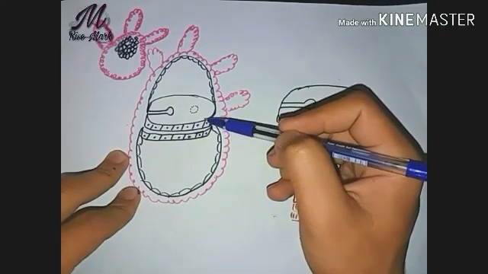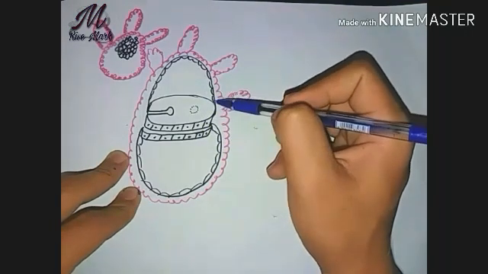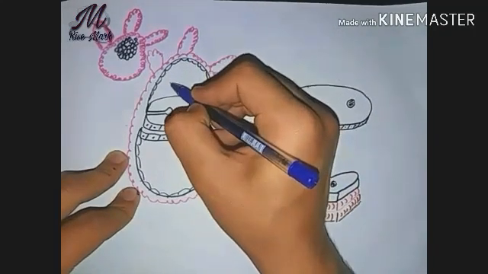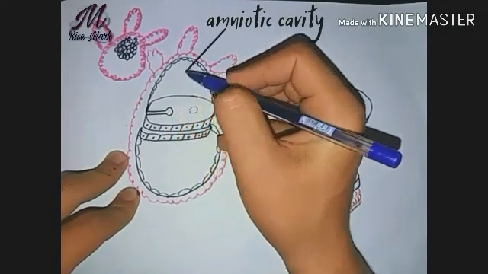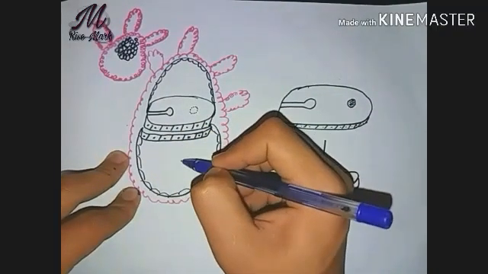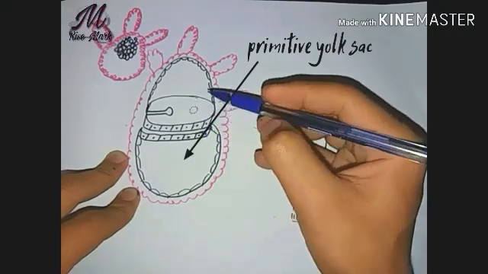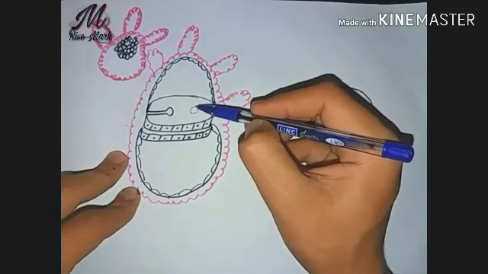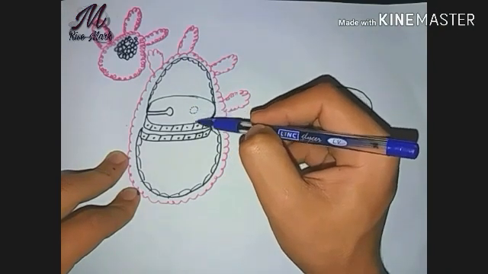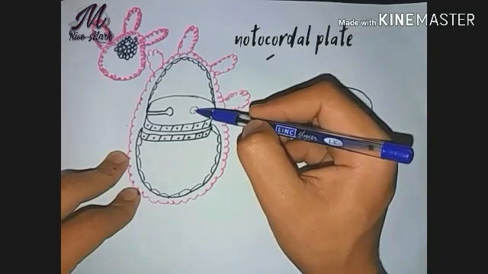Now the bilaminar disc has two layers, the epiblast and hypoblast. Some cells go like this and make a cavity, so this is known as the amniotic cavity. And some cells go downward like this and make a cavity, this is known as the primitive yolk sac. After that, these two layers, these two discs, are interconnected with each other at this point, so this is known as the notochordal plate.